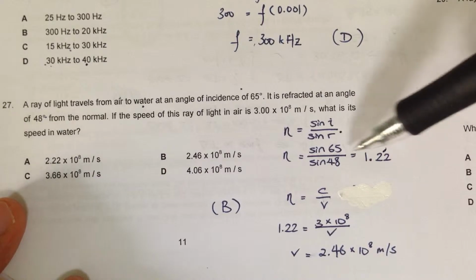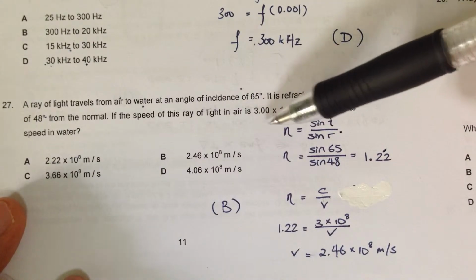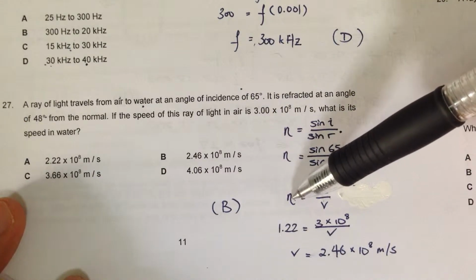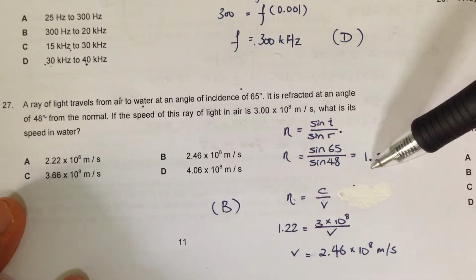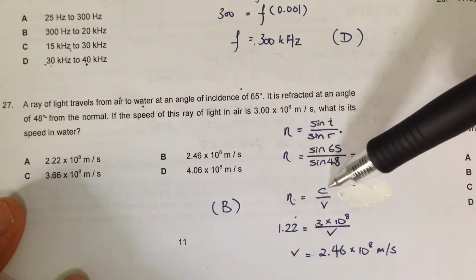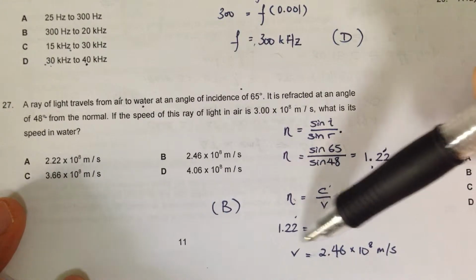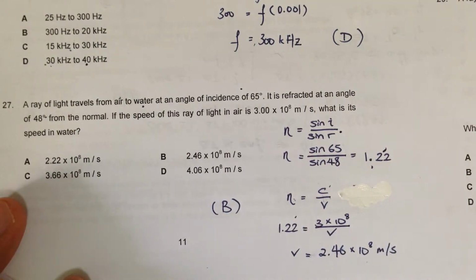is 1.22. When you are asked to find the speed of light in water, you can use the definition of refractive index, n equals c over v. Since you have already found n here, you can put in the value. c is given, put in the value, then solve the equation and you'll be able to find the answer.